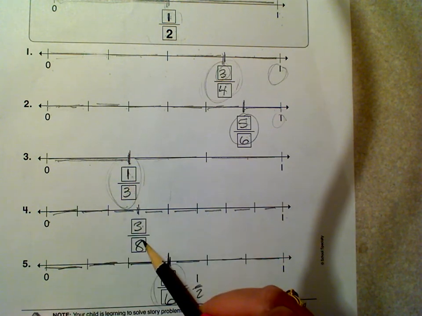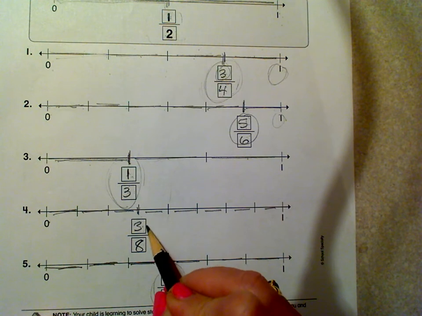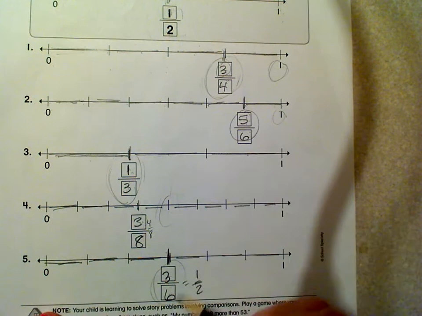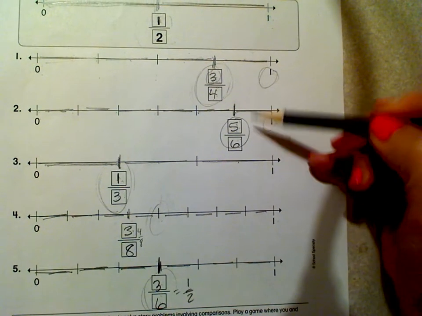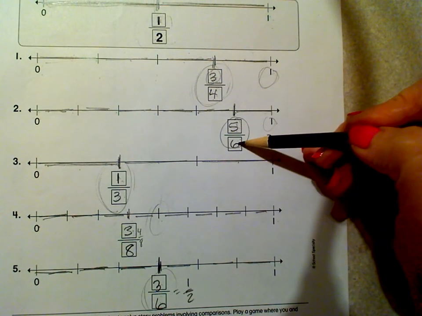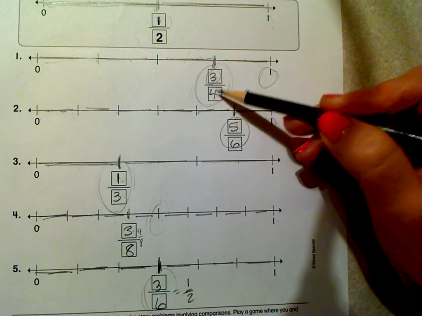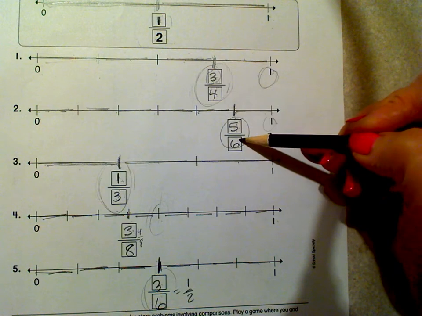Now 3/8. 3/8 is close to 4 over 8, so that's going to be closer to 1/2. 3/6 is 1/2. The thing I want to caution you about is that 5 is just 1 less than 6 and 3 is 1 less than 4. Just because that happens doesn't mean they're equal.